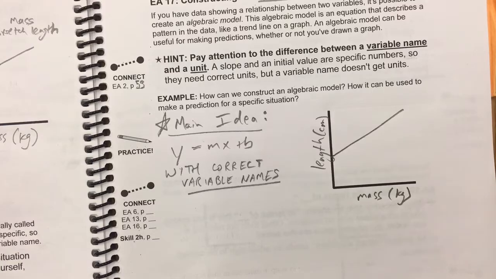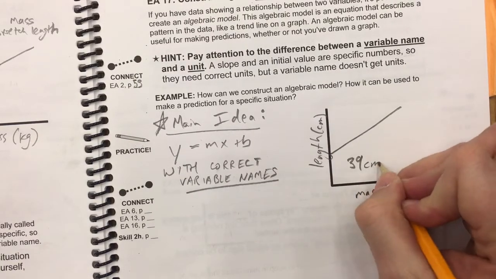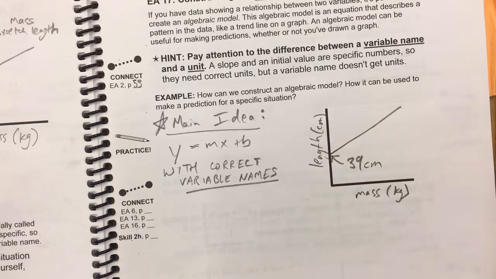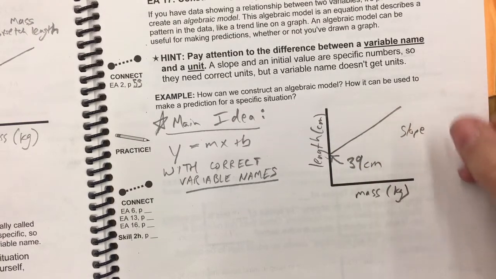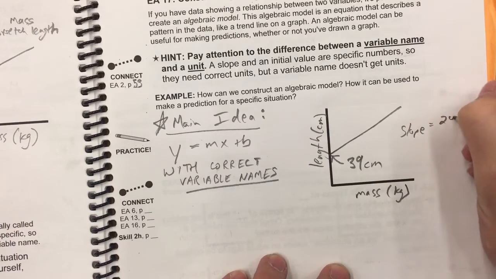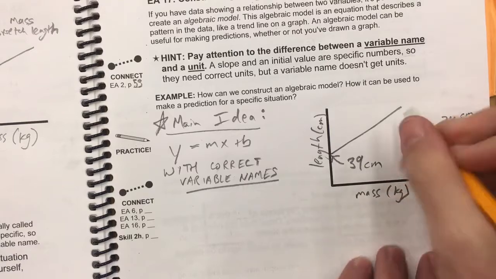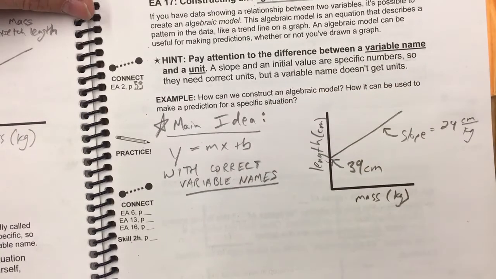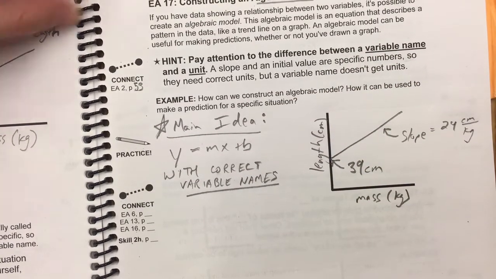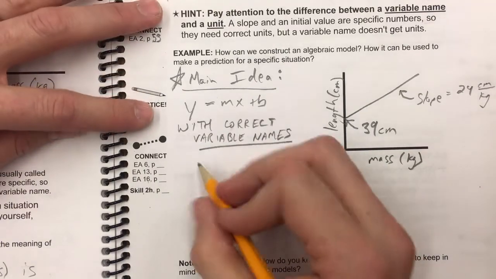We're going to say, what if the initial value is 39 centimeters, for example, and what if the slope here is 24 centimeters per kilogram? We want to use these pieces of information to make our algebraic model, to put into y equals mx plus b.